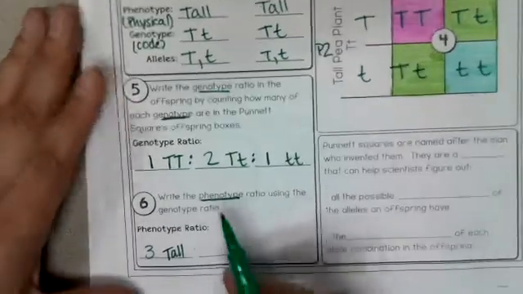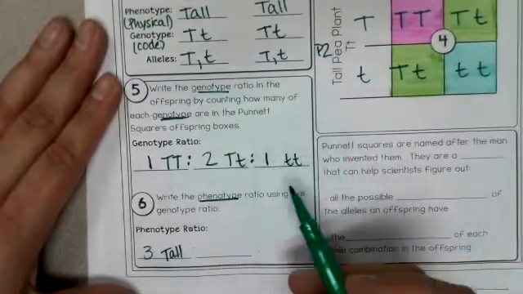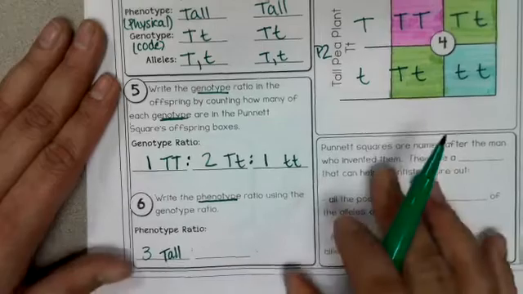And the other option for the phenotype is what the homozygous recessive genotype is going to code for.